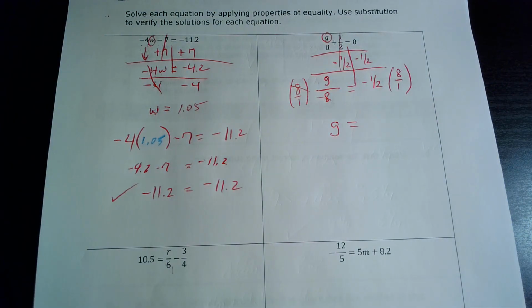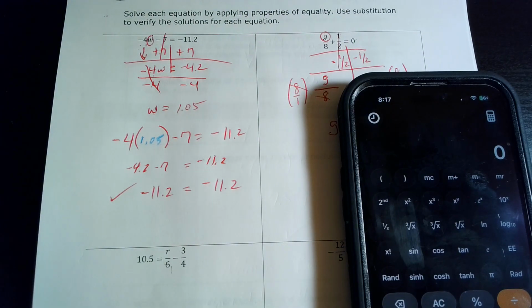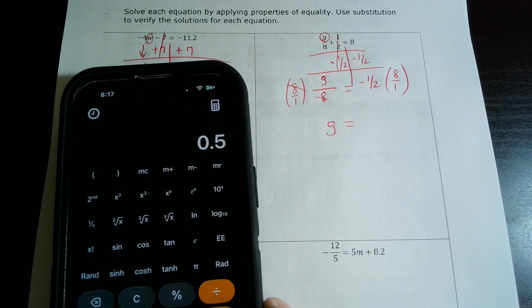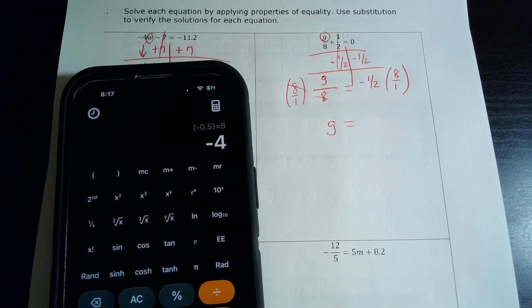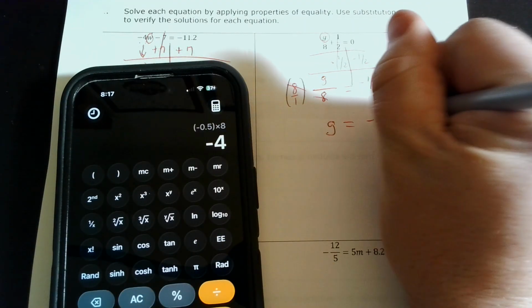And if you take, so you know that 1/2 is the same as 0.5. I'm not going to try to prove it to you. Hopefully you believe that. Otherwise, I don't know. Anyway, so multiply by 8. So g equals negative 4.